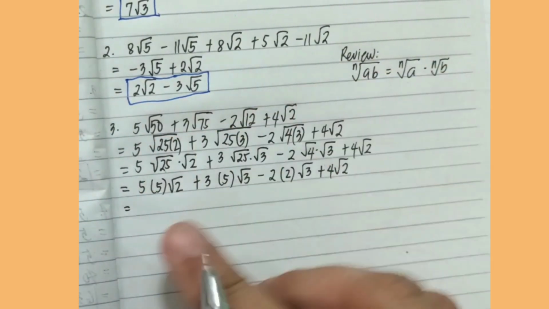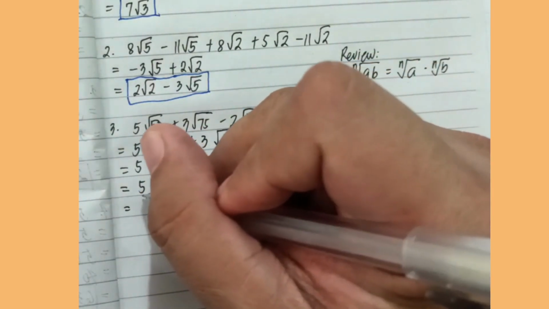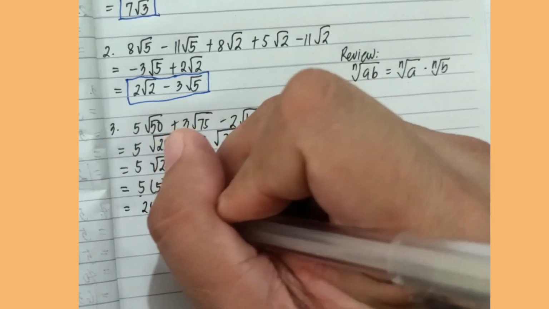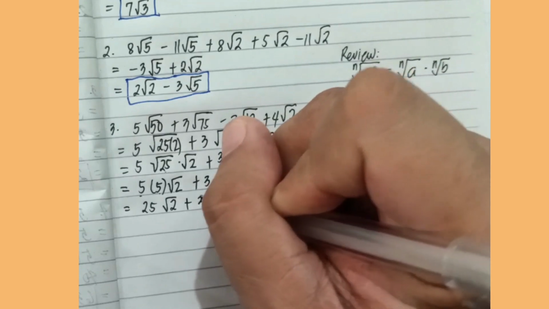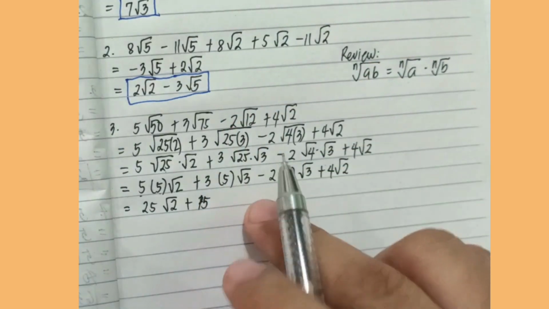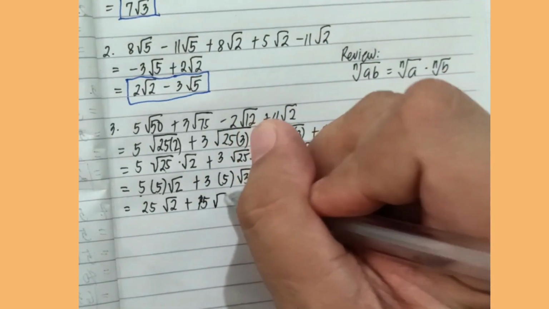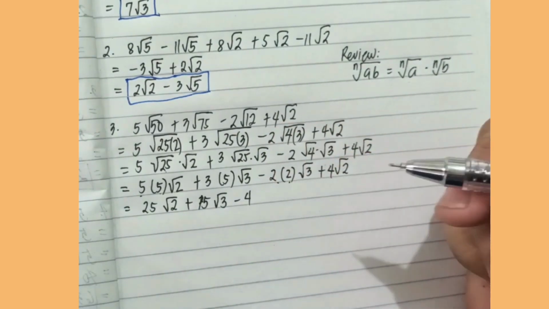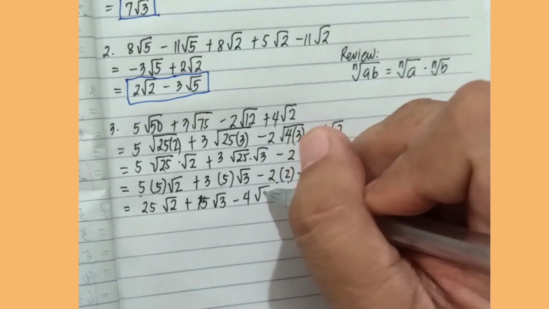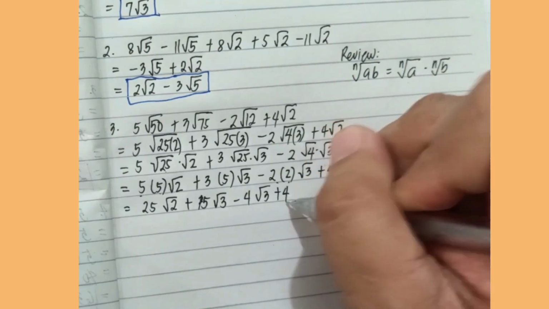In this case, we're going to work all those things that we have, like 5 times 5, which is 25. Then copy the square root of 2, plus 3 times 5, which is 15 square root of 3, minus 4 square root of 3, because 2 times 2 is 4, plus 4 square root of 2.